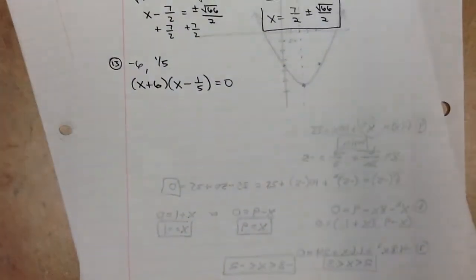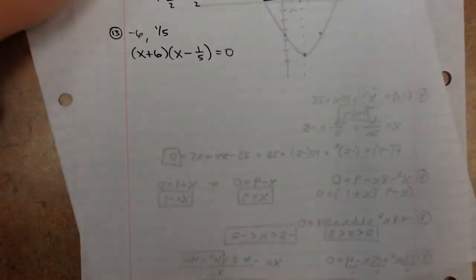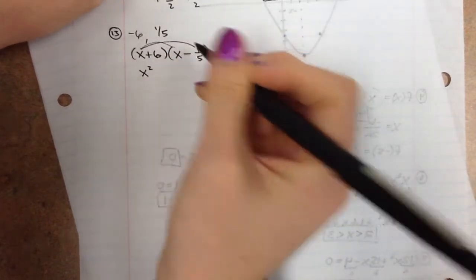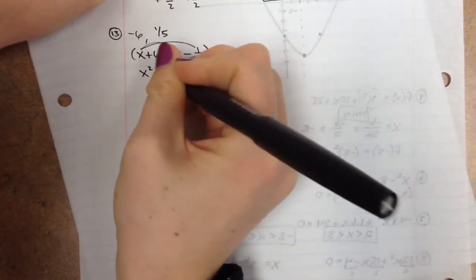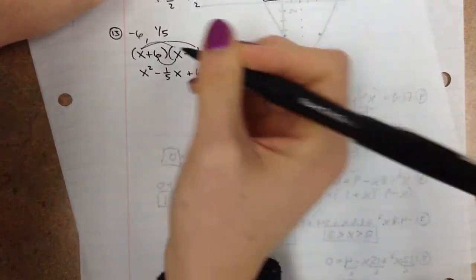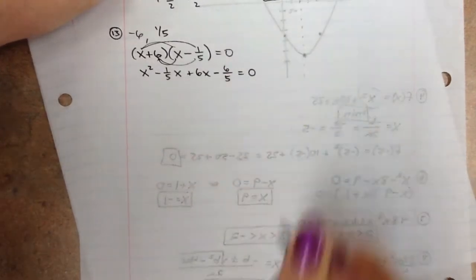And in order to be an equation, it has to have an equal sign. So you set it equal to 0. Now what we do is we FOIL out. So x times x is x squared. X times -1/5 is a -1/5 x. 6 times x is 6x. And then we have 6 times -1/5, so that gives us a -6/5 equals 0.